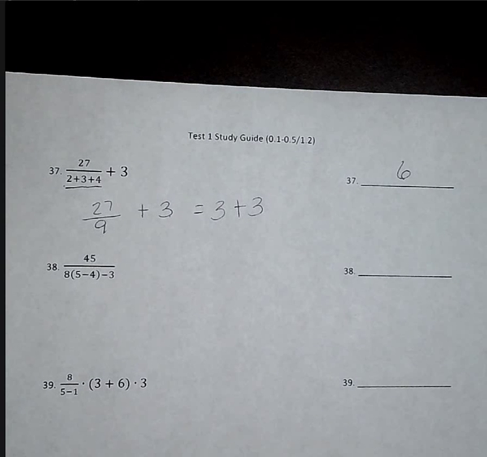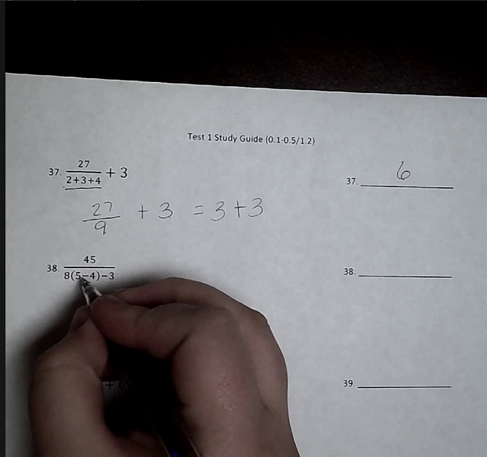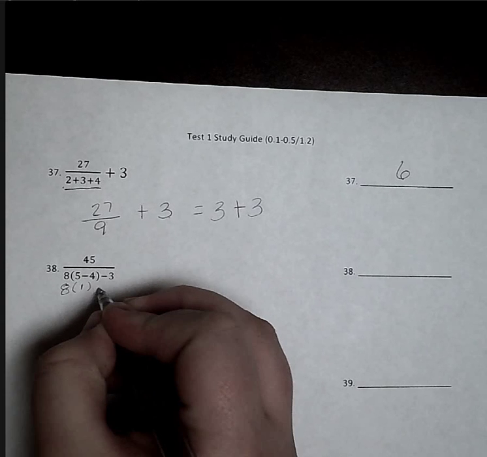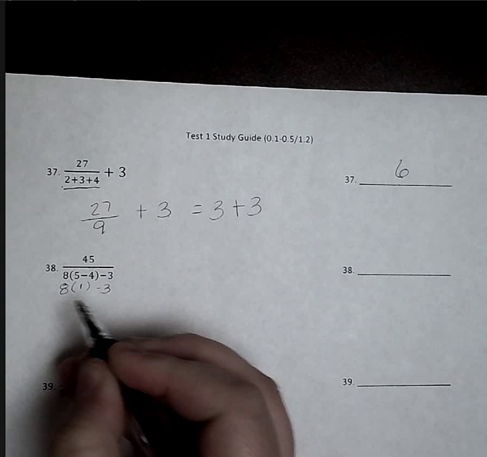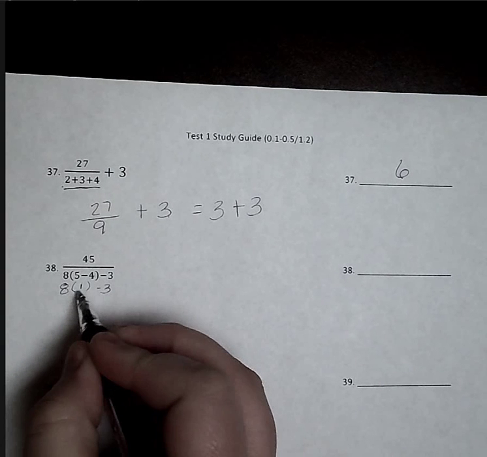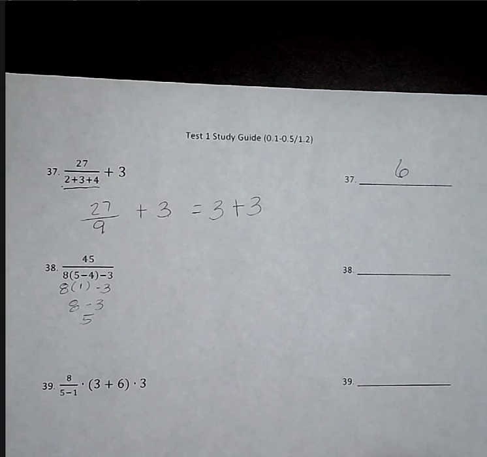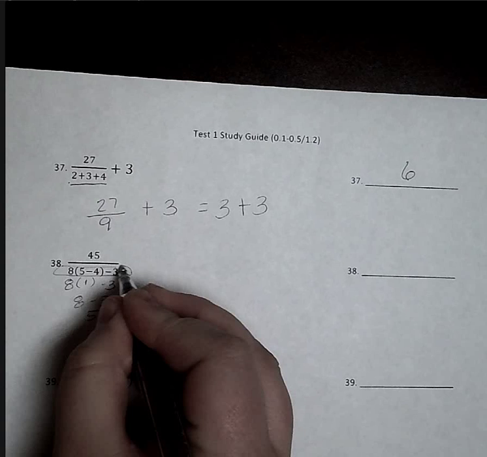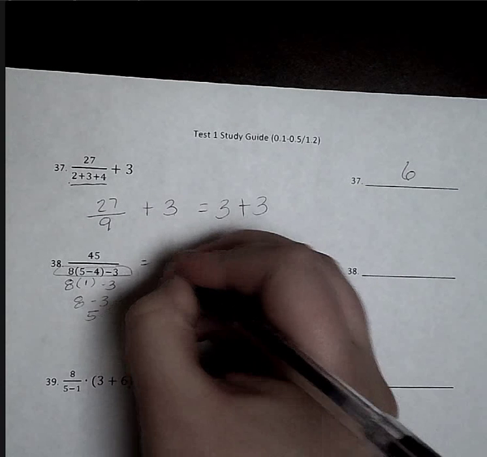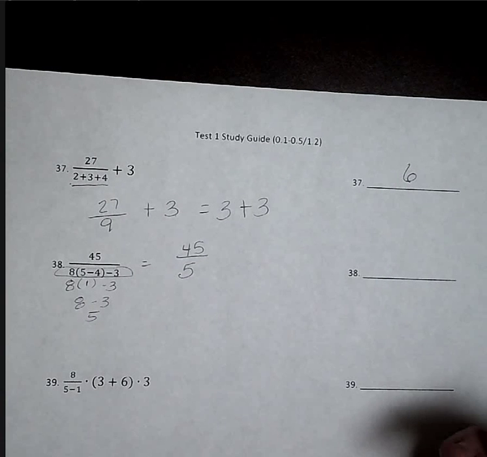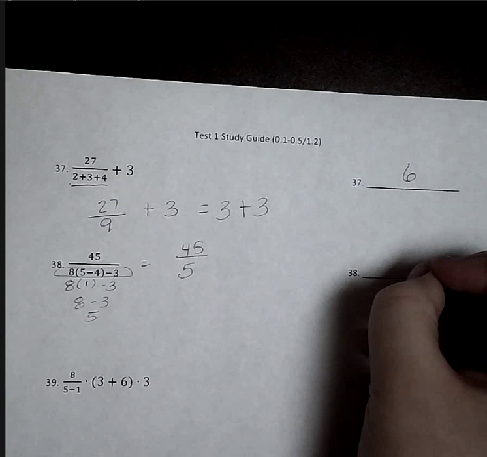So on 38, got to simplify that denominator first. So we have 5 minus 4, which is a 1. Well, 8 times 1 minus 3. 8 times 1 comes first, and then 8 minus 3 is 5. So that was just simplifying this right here. So we still have the 45 up top, and the bottom number is now a 5. So 45 divided by 5 is 9.